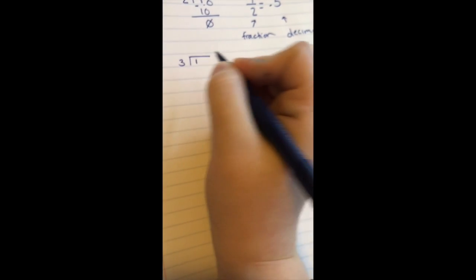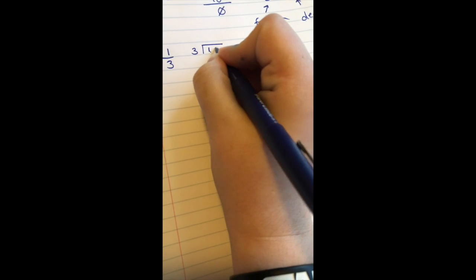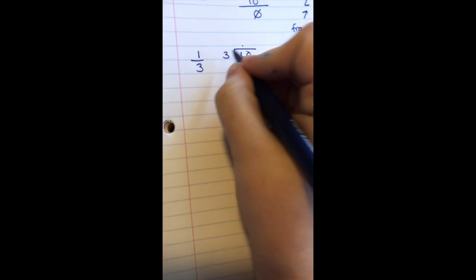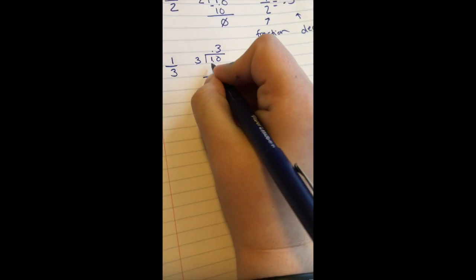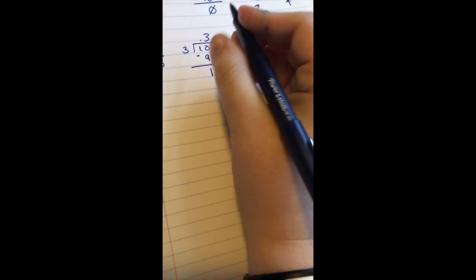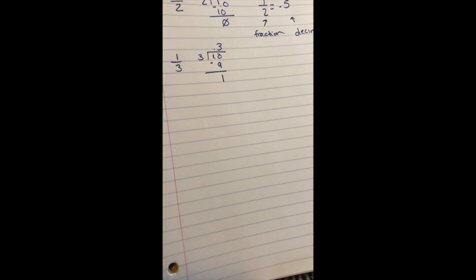Okay, so if we wanted to say something like 1/3, we would make our house, our 1 goes inside, our 3 goes outside. 3 doesn't go into 1, so we add a decimal and a 0. 3 goes into 10 3 times. 3 times 3 is 9. If we subtract, we get 1. Now, this is where we start to notice patterns in decimals.